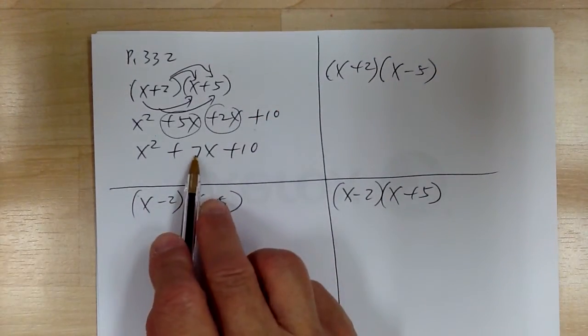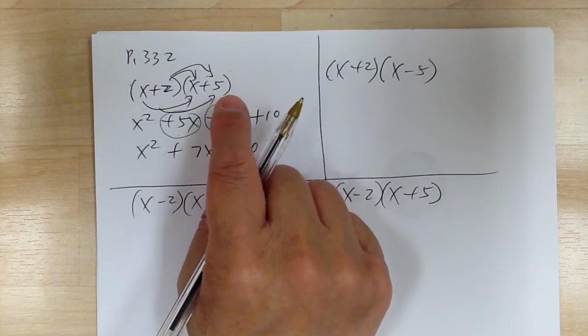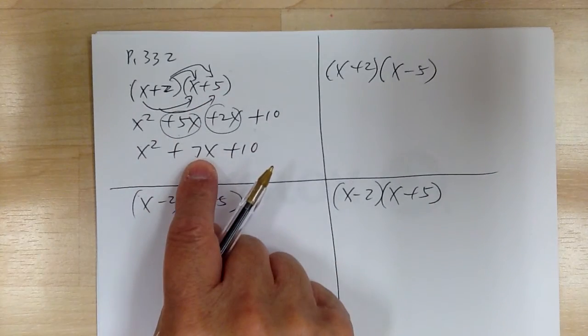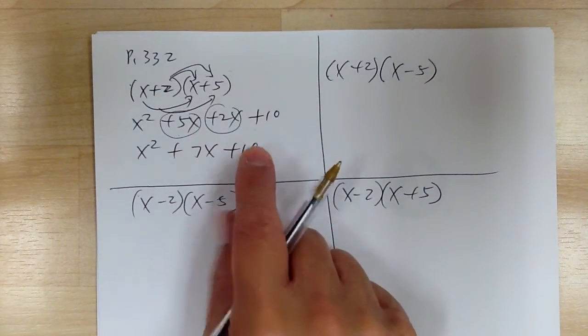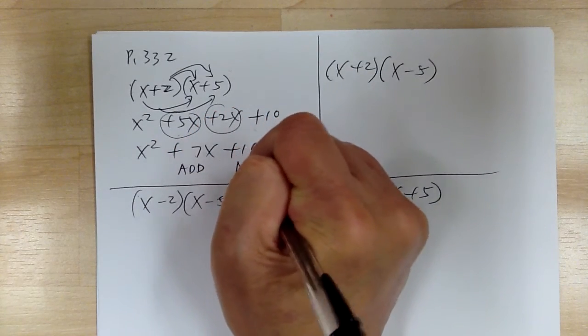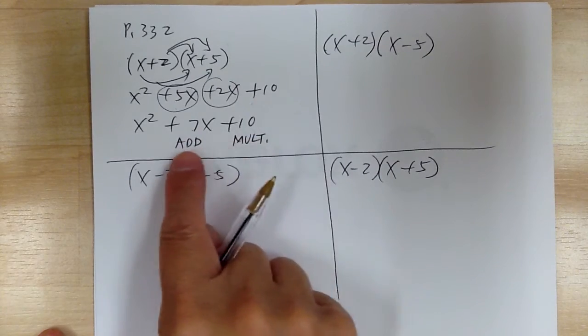And if you notice, this came from adding. So instead of doing the long way, you can do the shortcut by just adding the 2 and 5. 2 plus 5 gives you 7, 2 times 5 gives you 10. So this came from adding, and this came from multiplying. Keep a close eye on the pattern.